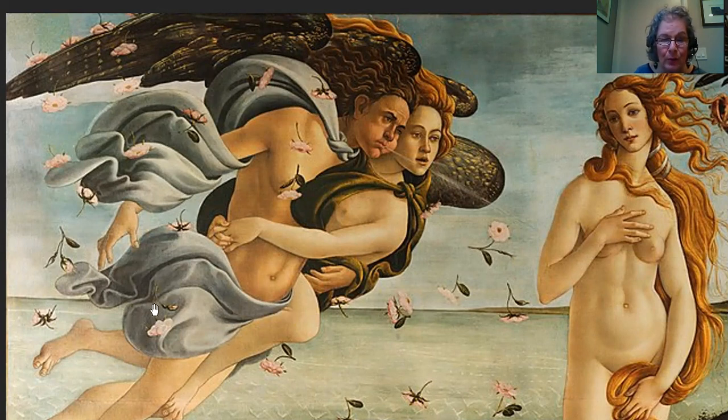He is the west wind, and his job was to get Venus from the ocean to shore. And you see him blowing her in. See the west wind blowing her into shore. And who is he with? Who is this? Well, this is his consort, and her name is Cloris. She's a nymph, and she is kind of always with him. Cloris is there to make Zephyr happy in any way that she can.